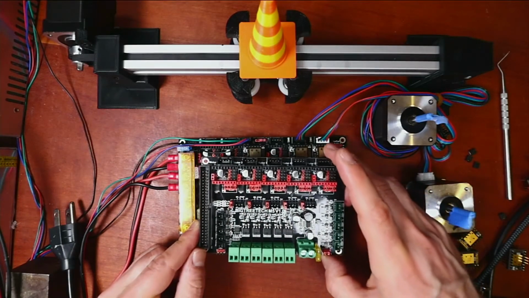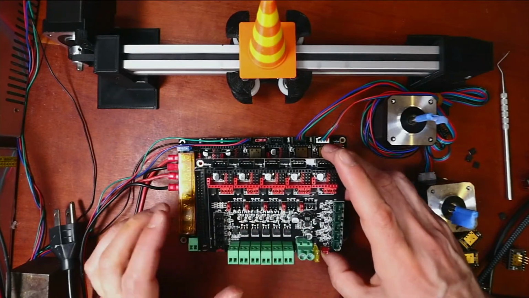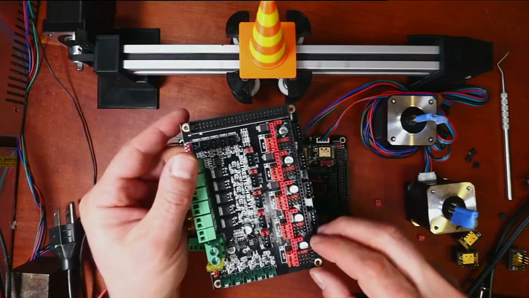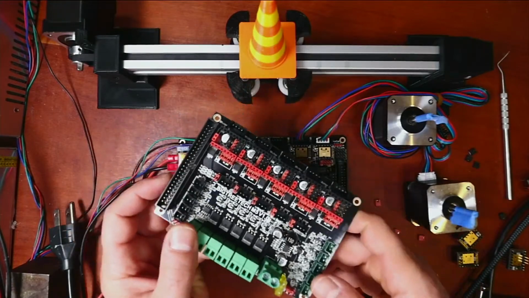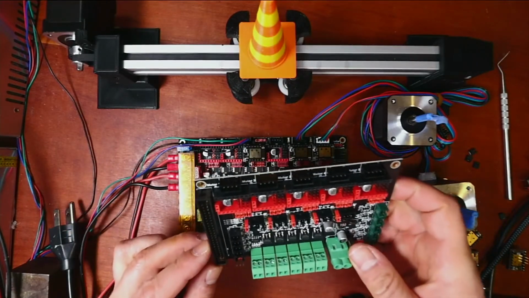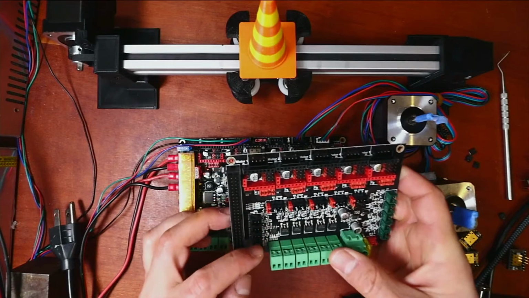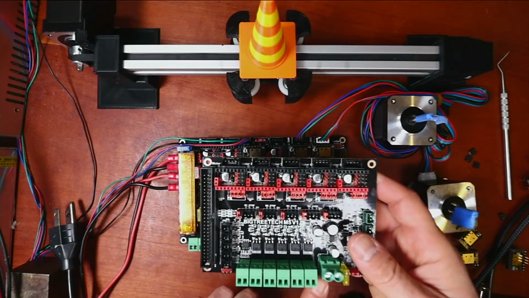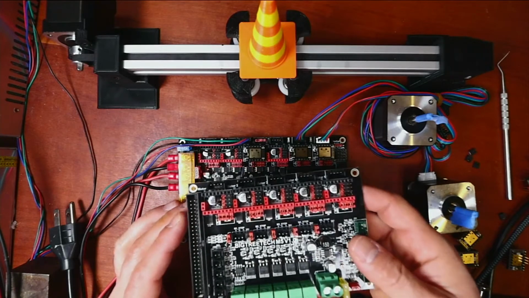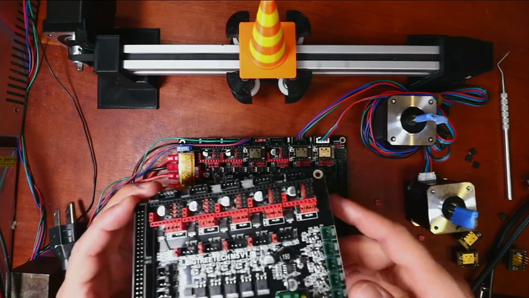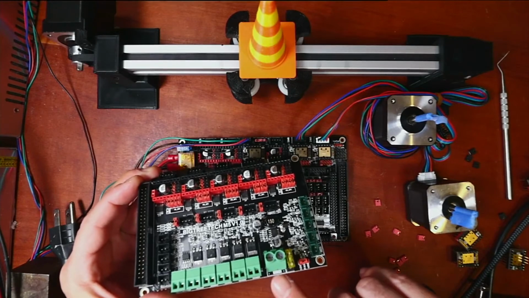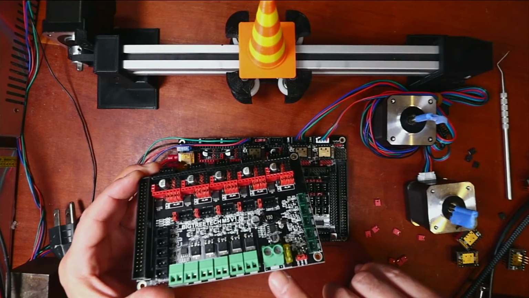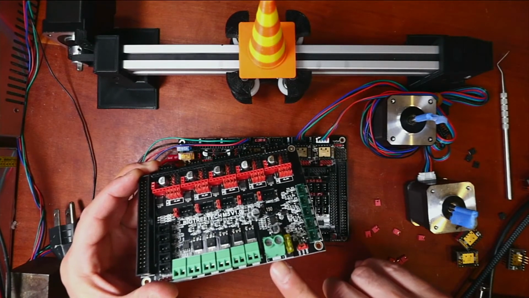It looks like there's a bunch of end stops over here that might be reallocated for other things. These are obviously fans. These are temperature sensors and heaters. But it says 12 or 24 volts, so you might be able to run 24 or 12 separately to this one, where it says this.